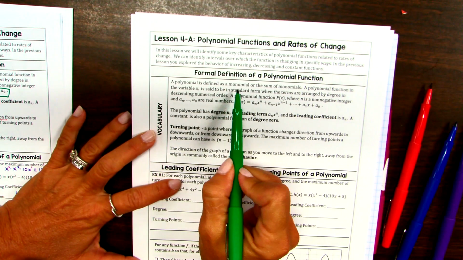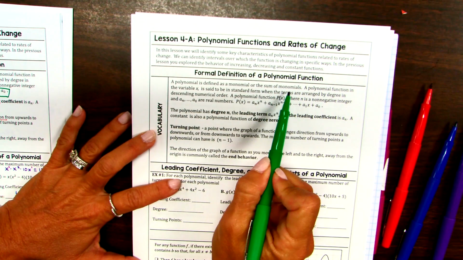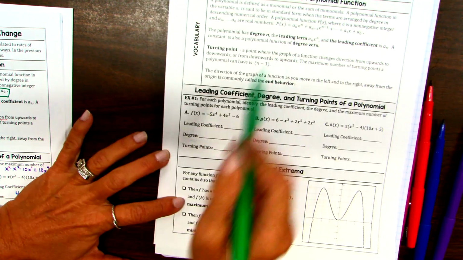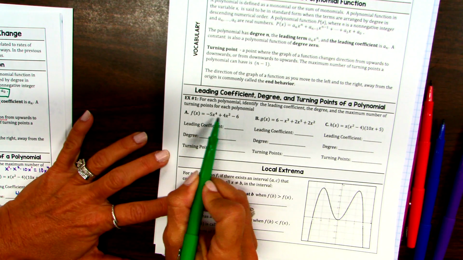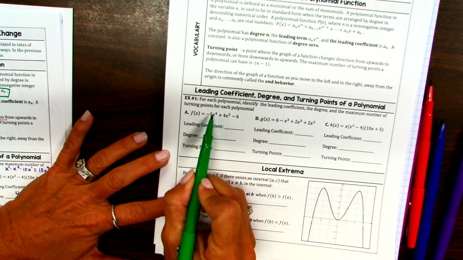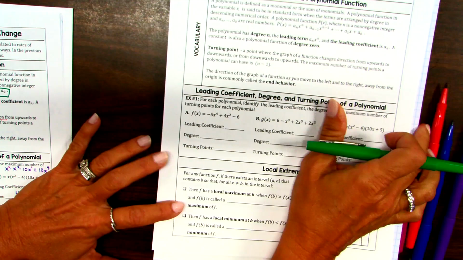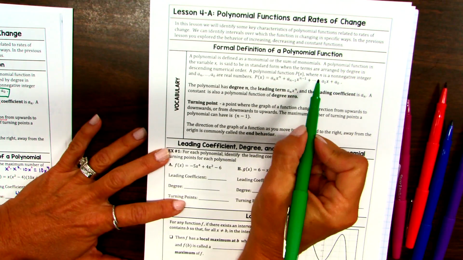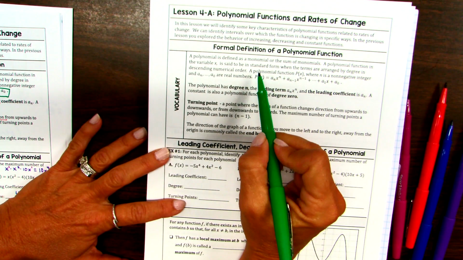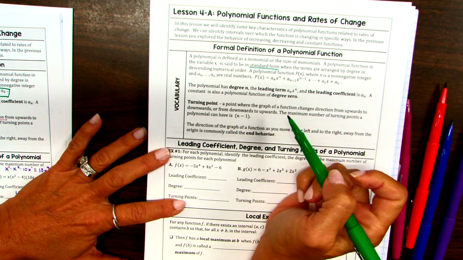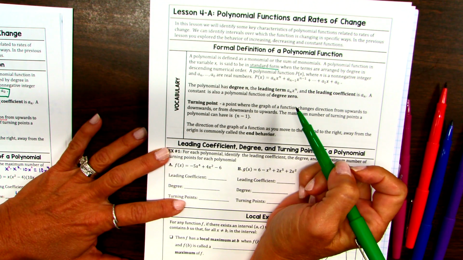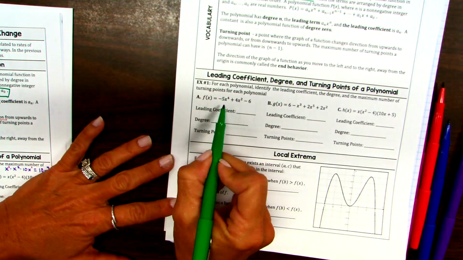So a polynomial is defined as a monomial or the sum of monomials. Looking ahead, here's a polynomial, which is a sum, pluses and minuses of individual terms. That's basically what it's saying. And we always want to have our polynomials in standard form, and that is where the exponents are in descending order. For example, this one's in standard form.